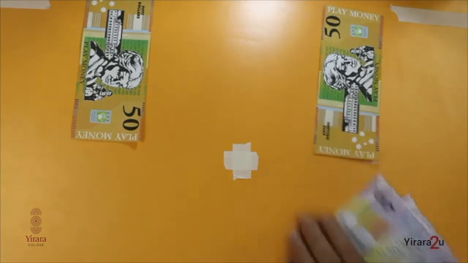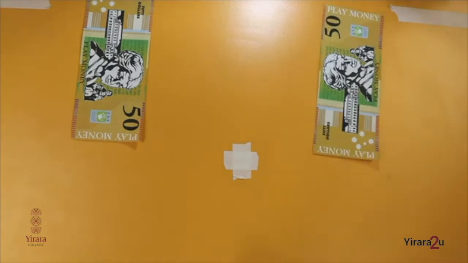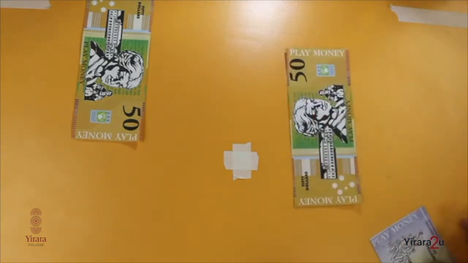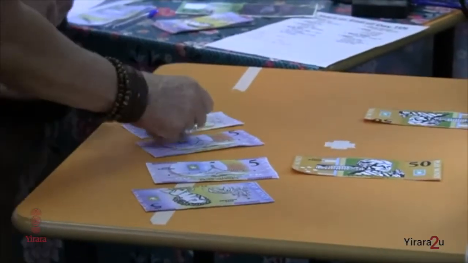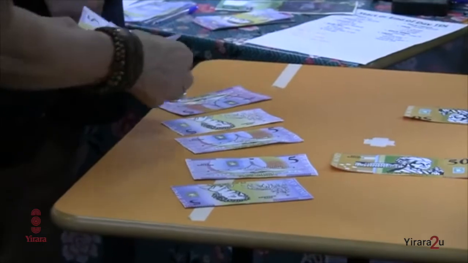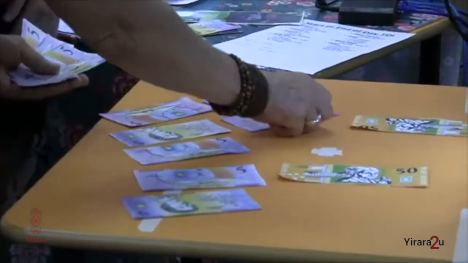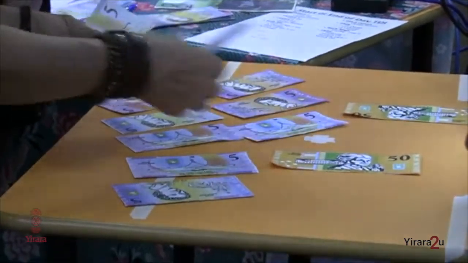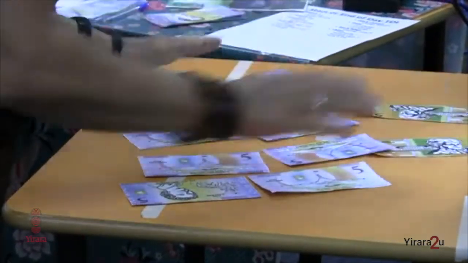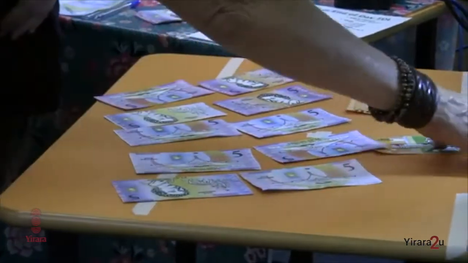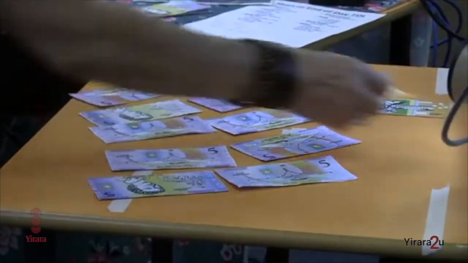So how many have we got all together to make our $50? One group of 5, two groups of 5, 3 groups of 5, 4, 5, 6, 7, 8, 9 and 10. So we've got 10 groups of 5 equaling $50.